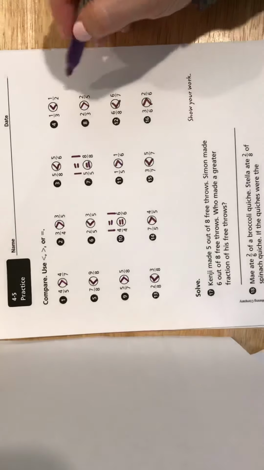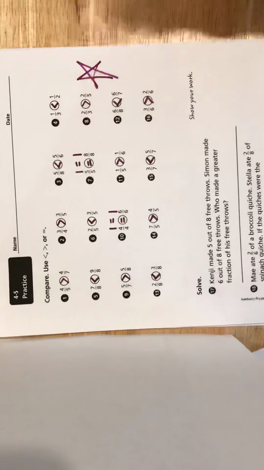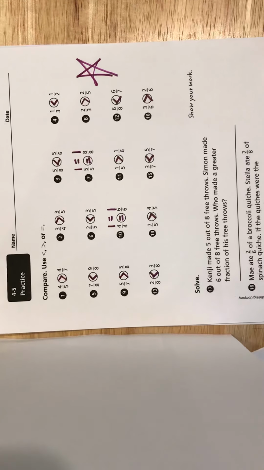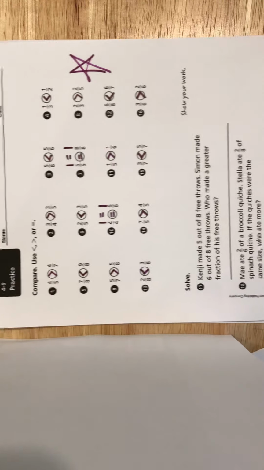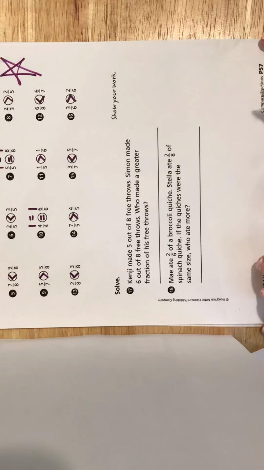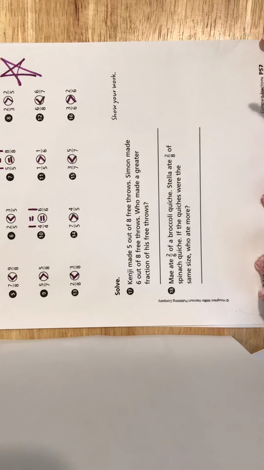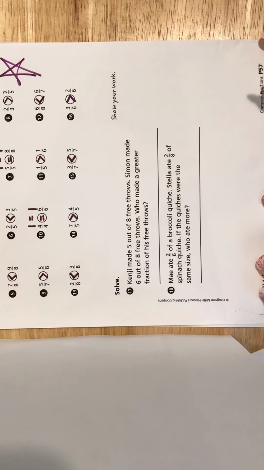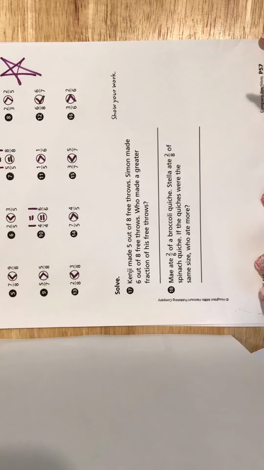Okay, so I'm hoping you had a lot of problems correct at the top. Your word problems at the bottom. So let's read what they say. Kenji made 5 out of 8 free throws. Simon made 6 out of 8 free throws. Who made a greater fraction of his free throws?